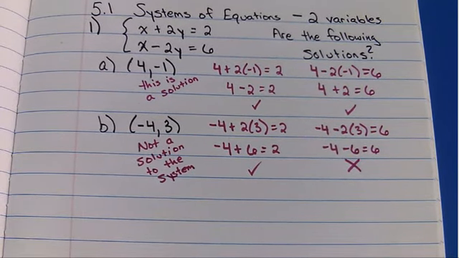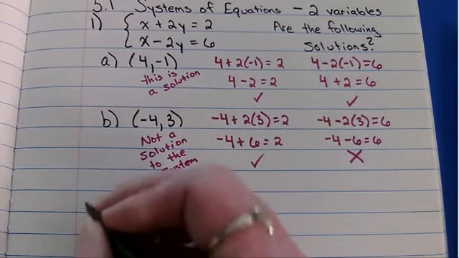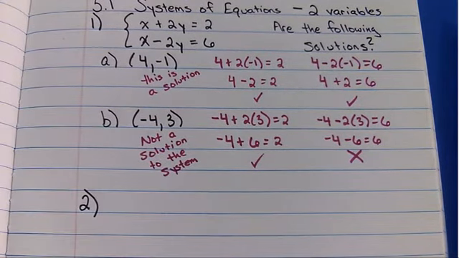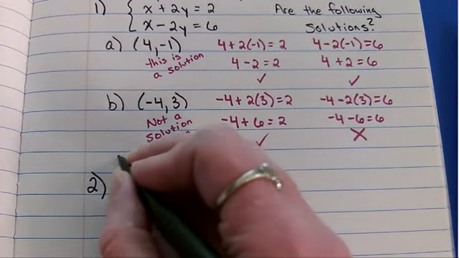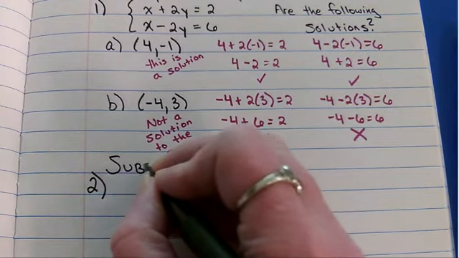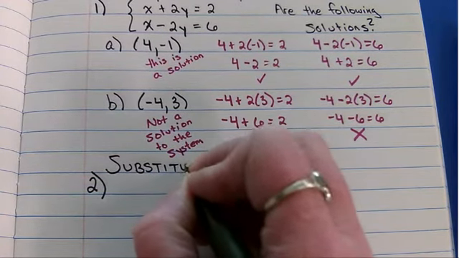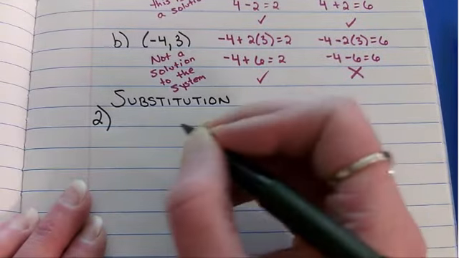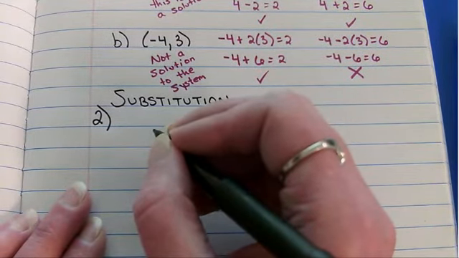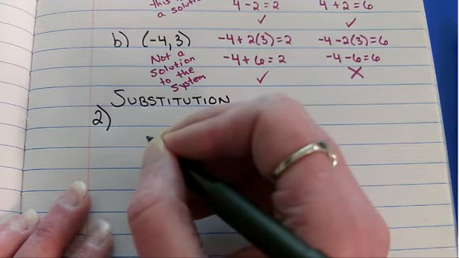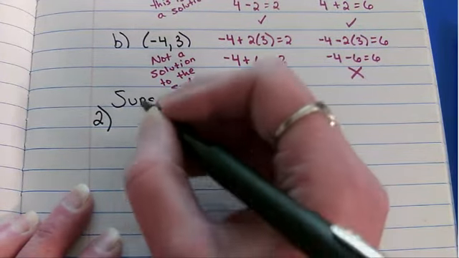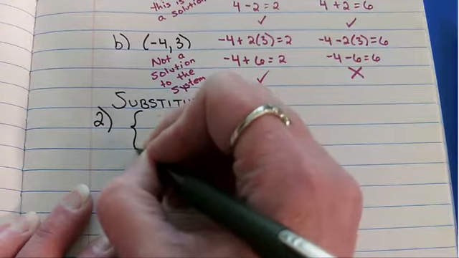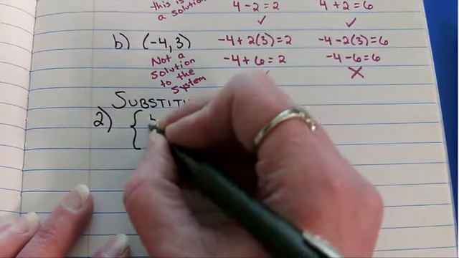Now we're going to review next how to find the solution. So the first method we are going to use is called substitution. Now, every method I show you will work on any problem, but sometimes one method is faster than the others.